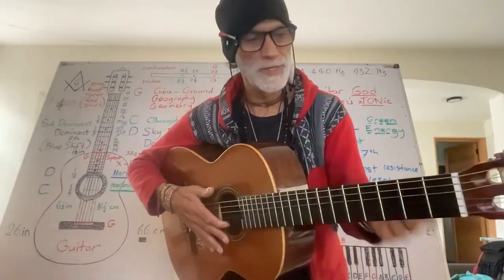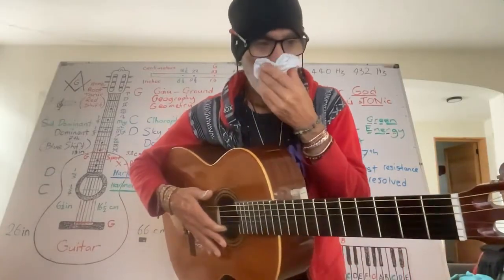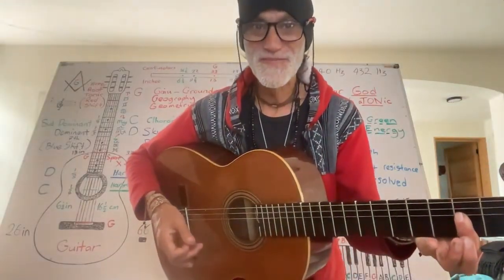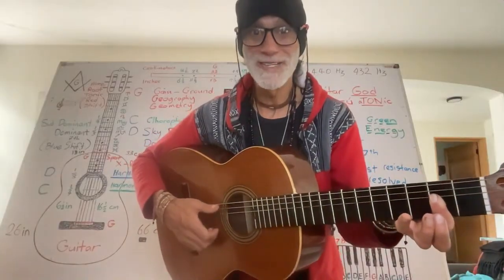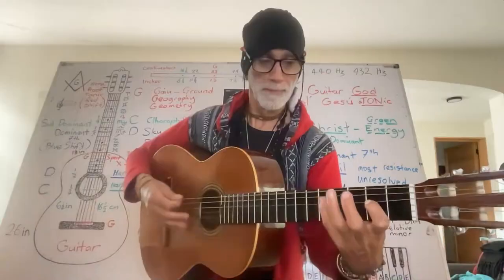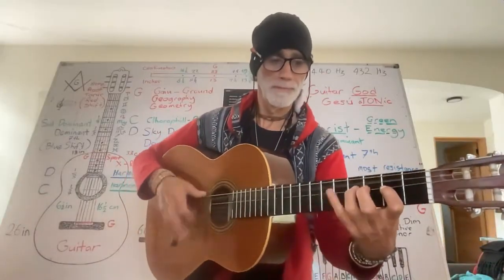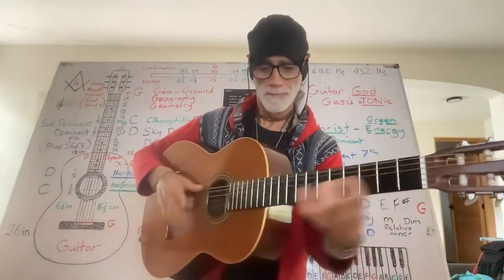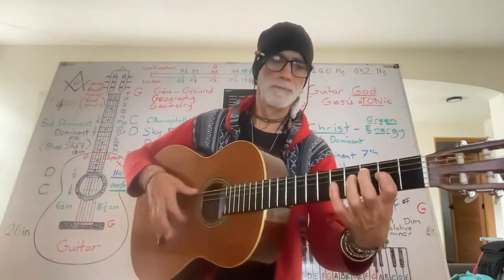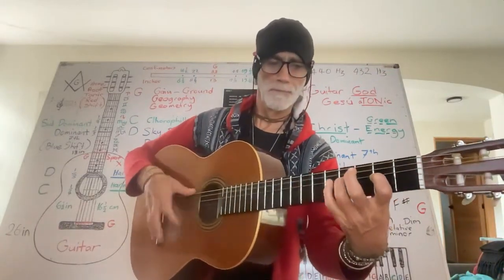So it gives me the same sort of feeling, but see, this is the root chakra, G. This is the sacral, the sex chakra, A. And what about Led Zeppelin? Rock and roll in A.